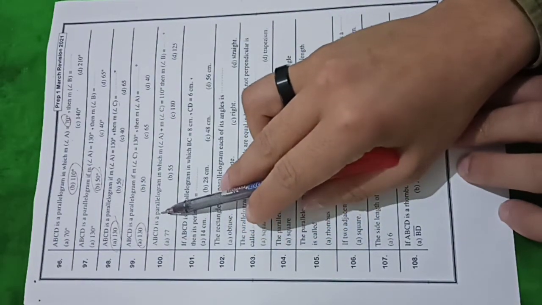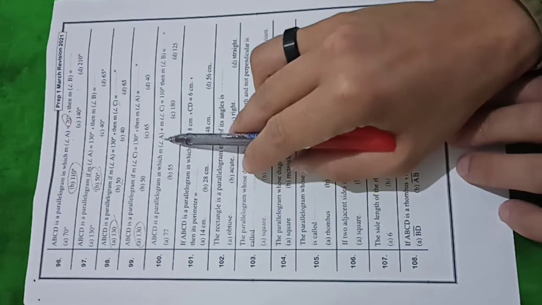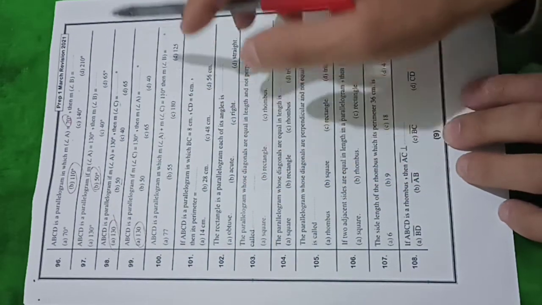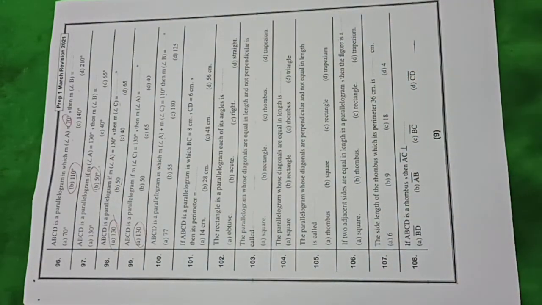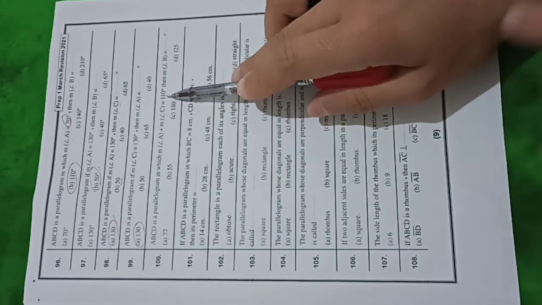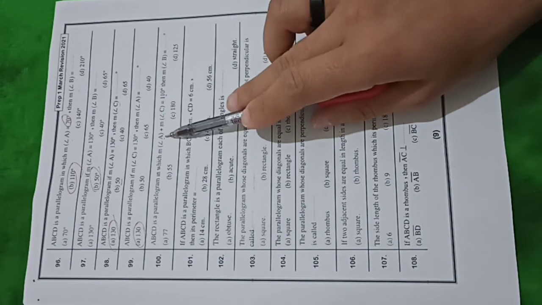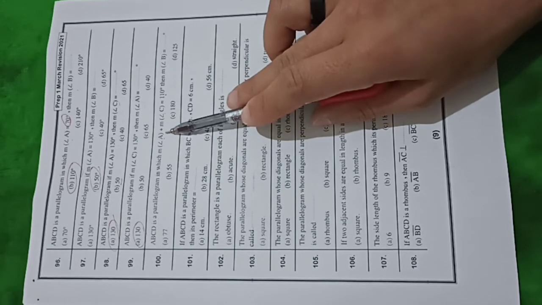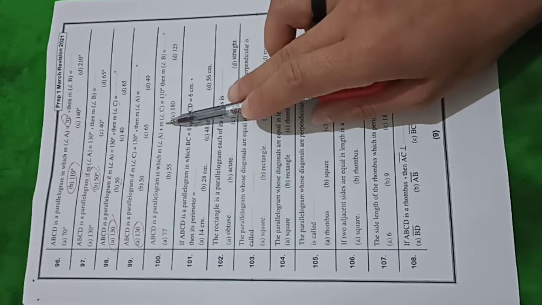ABCD is a parallelogram in which measure of angle A plus measure of angle C equals 110. Okay, A and C are opposite angles, so they are equal. We have two equal angles and their sum equals 110, so each one equals 110 divided by 2. So angles A and C each equal 55.